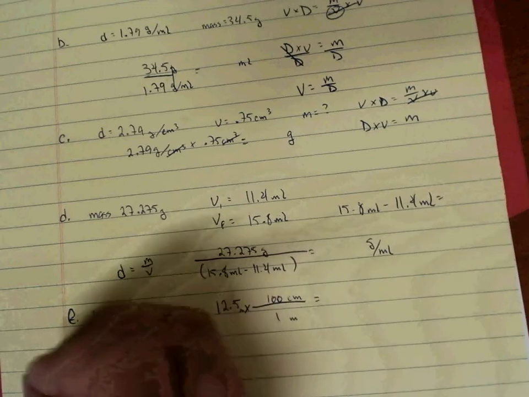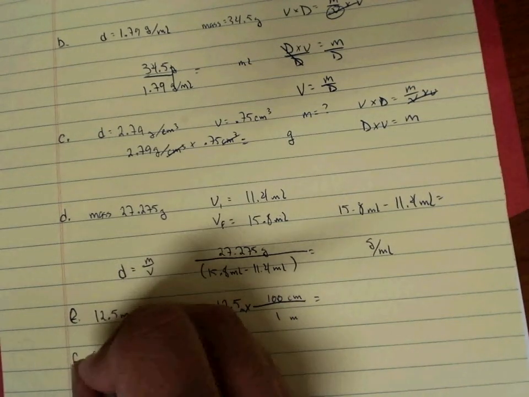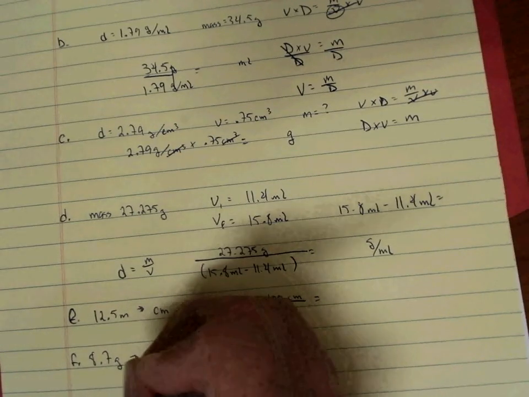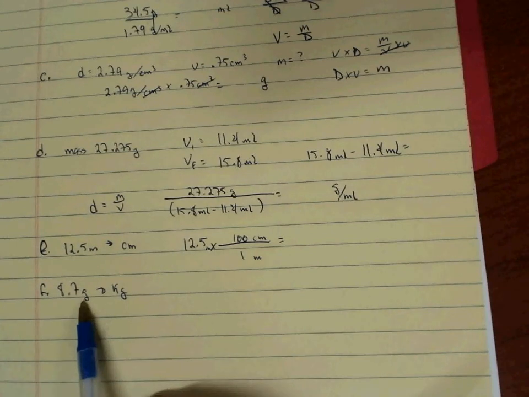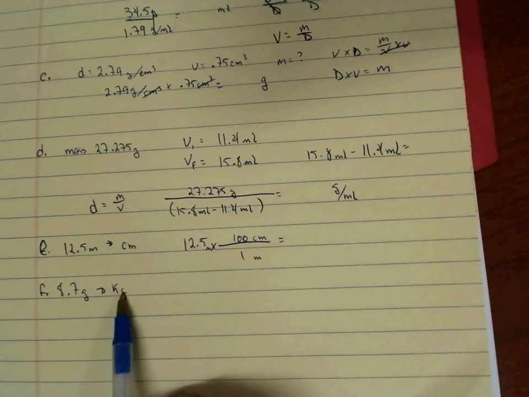Oh, I'm sorry, this was E. I got ahead of myself. Here we go with F. I apologize. 8.7 grams to kilograms. Well, I know that grams is the base unit, and I'm going to kilograms. So I'm going from a small to a big. That means my answer will become smaller.